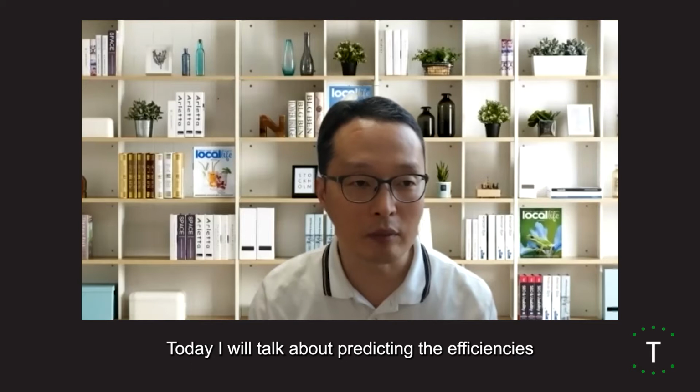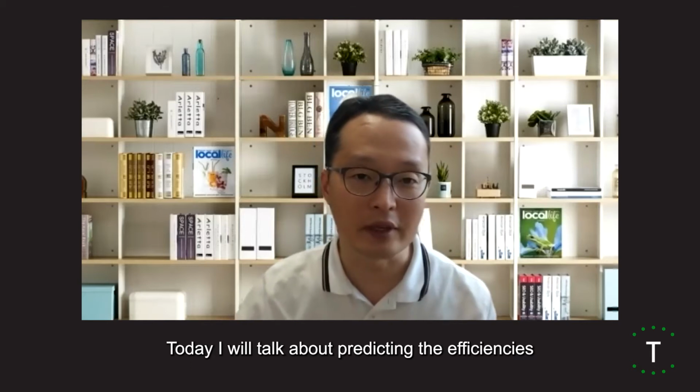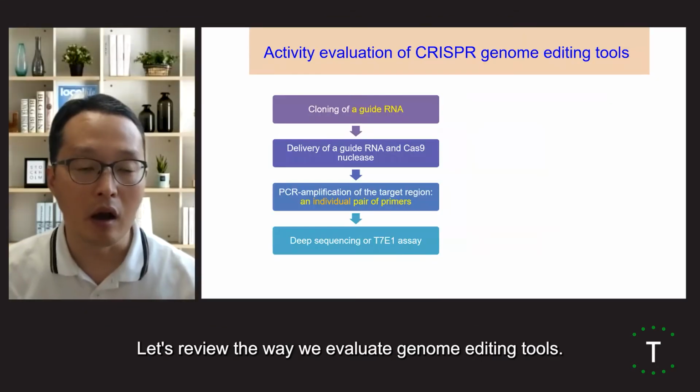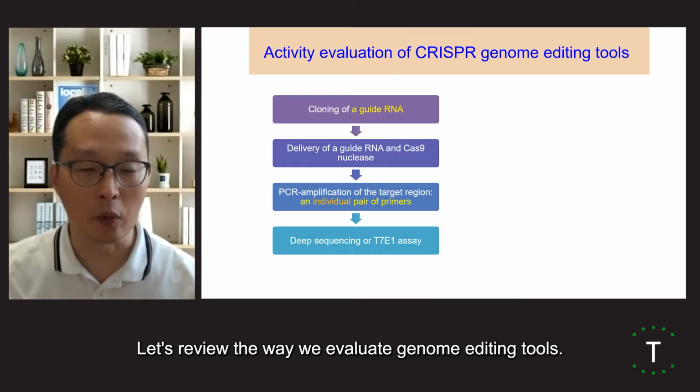Today, I'll talk about predicting the efficiencies and outcomes of gene editing using deep learning. Let's review the way we evaluate gene editing tools.